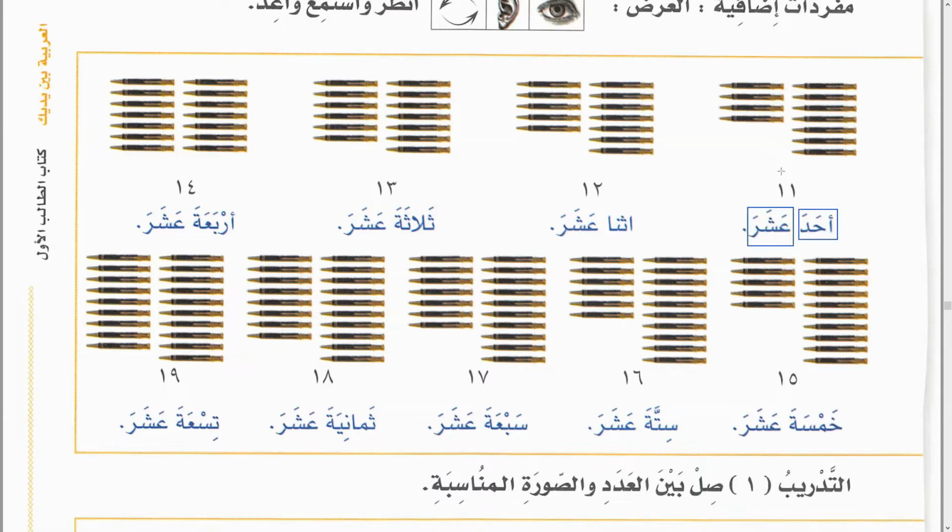Ahada ashara, right? Ahada ashara is 11. Isna ashara, so instead of wahid, we have ahada ashara, isna ashara, salasata ashara, arba'ata ashara. All the numbers are mabni, fixed on fathas, except 12, of course. 12, isna, is marfu, and it becomes isnai ashara when it is mansub or majrur.